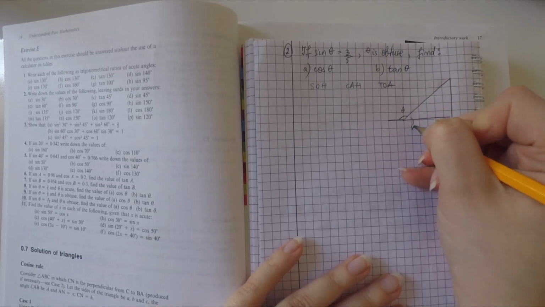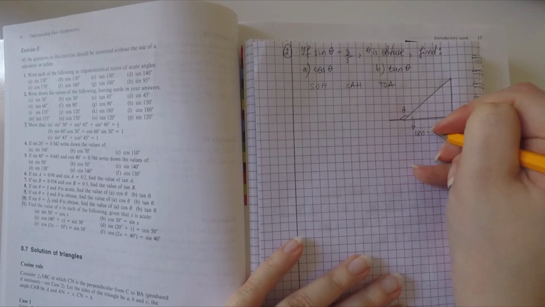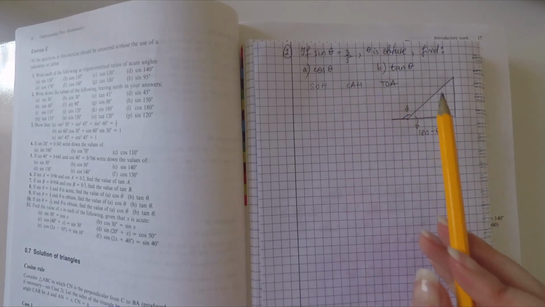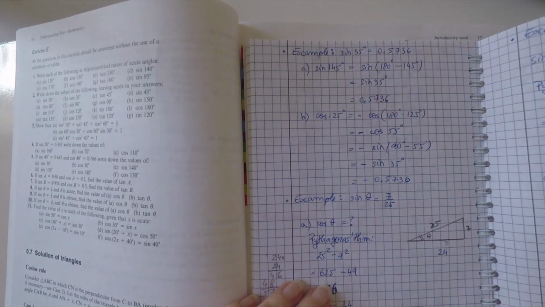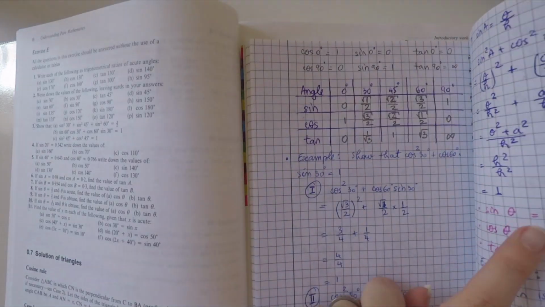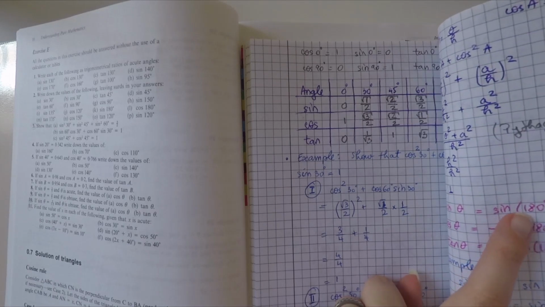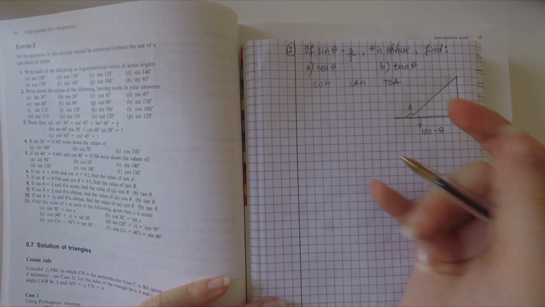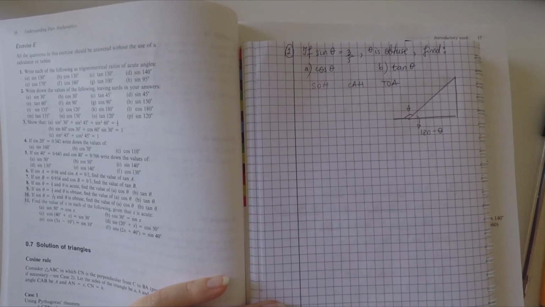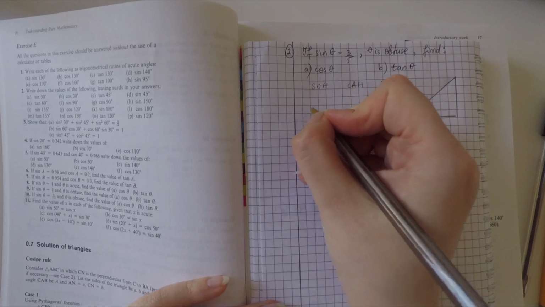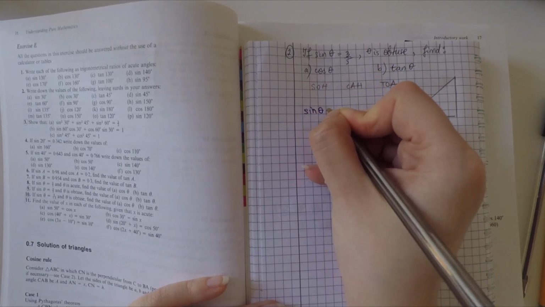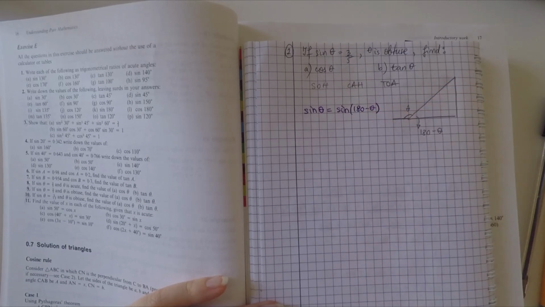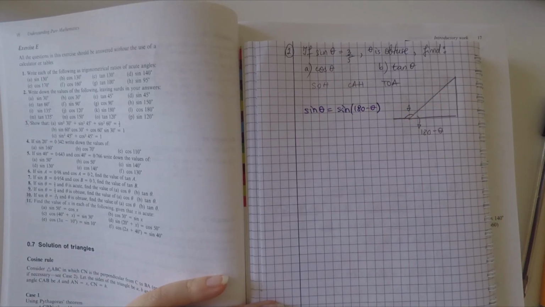And this one over there is 180 take away theta. Good. So now if I know sine of theta, sine of theta is the same as sine of 180 take away theta. That's why they give me the sine. I'm going to write it over there in a different color so that I will remember it for the other one. So sine of theta is the same as sine of 180 take away theta. Yes, that is true.